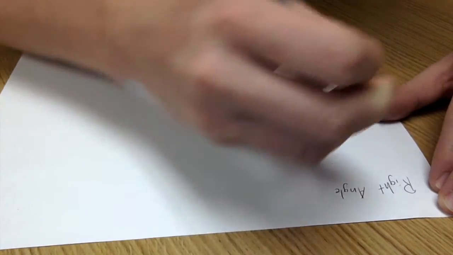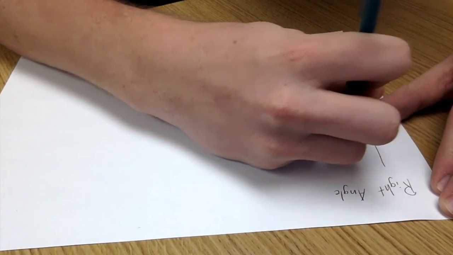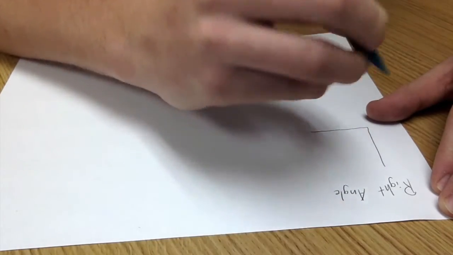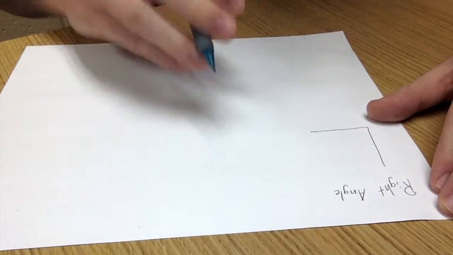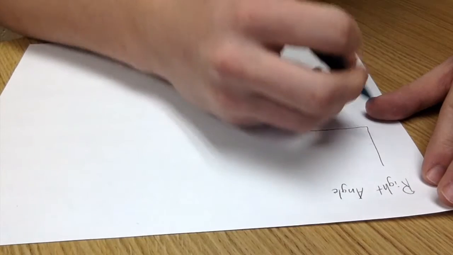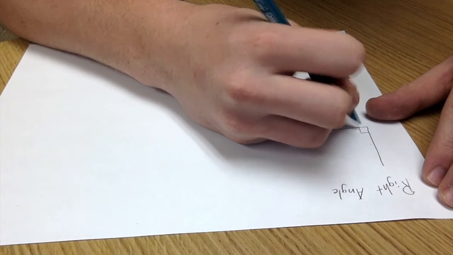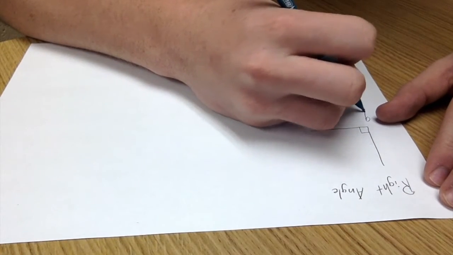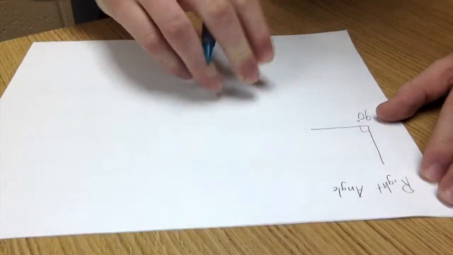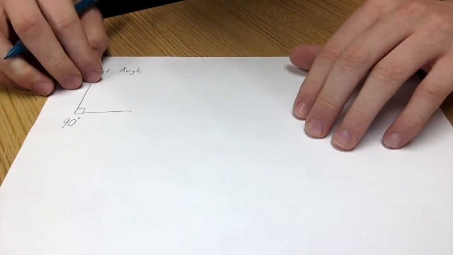So the right angle is a 90-degree angle. I'll draw it right here. You'll get practice time tomorrow to practice drawing these kinds of angles, but I'll show you how right here. So with right angles, they're always 90 degrees. Always 90 degrees. They're never any other number.